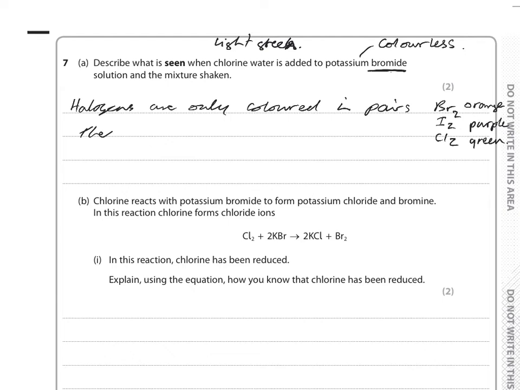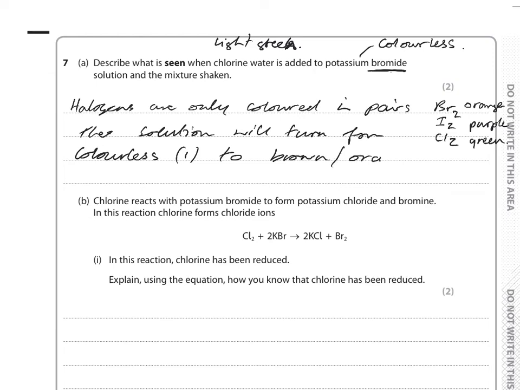So the solution will turn from colourless, and that was 1 mark, to brown/orange as bromine, Br2, is produced.